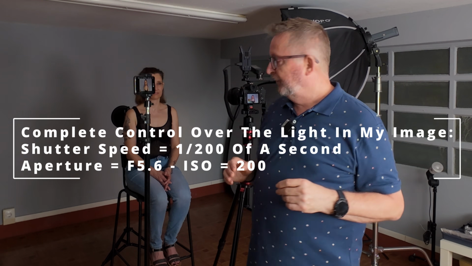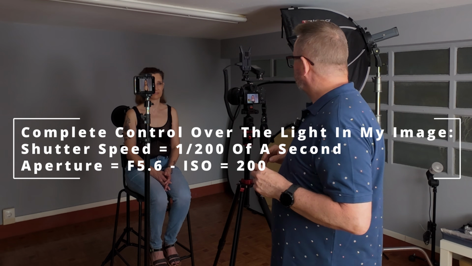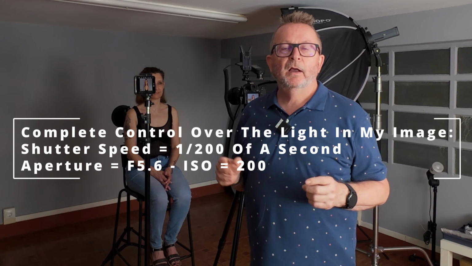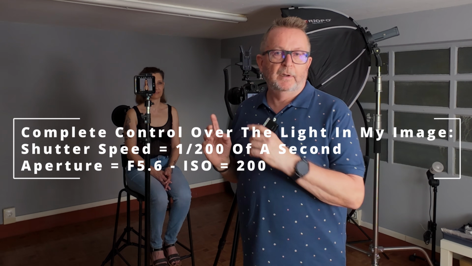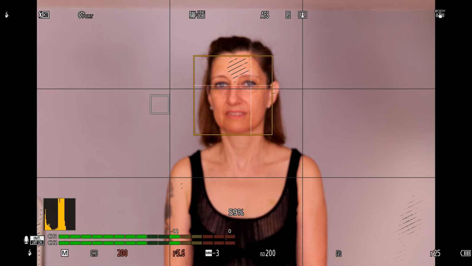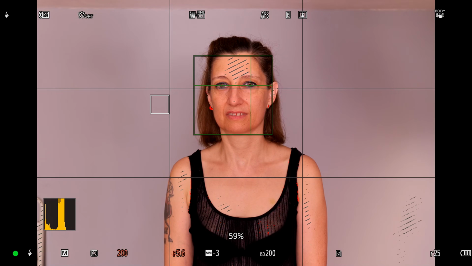So I have my camera settings at 1/200th of a second at f5.6, and today I'm using 200 ISO as my sensitivity setting. So let's take a photo first to see whether or not we do actually have control over our lighting in the studio. And as you can see, the photo is completely black. This means that yes, we do have control.